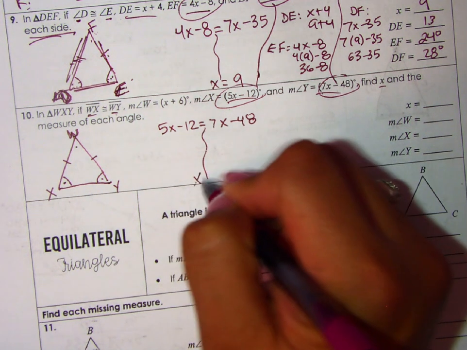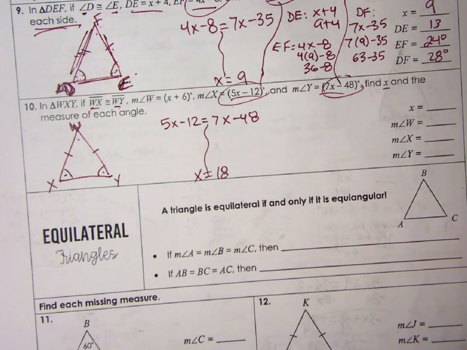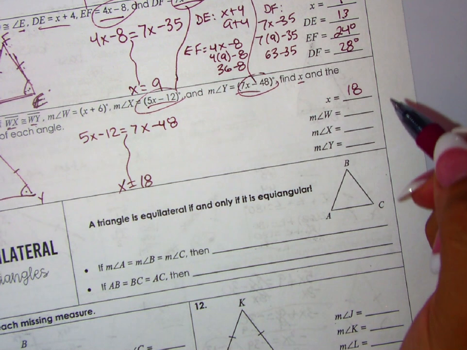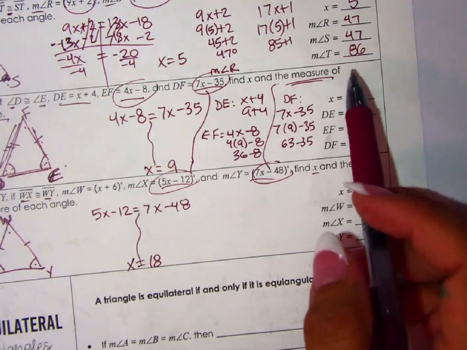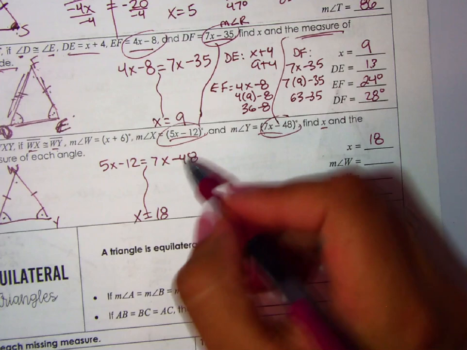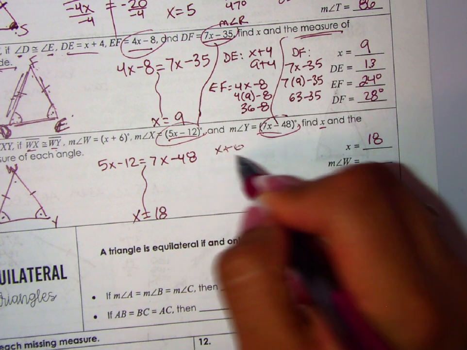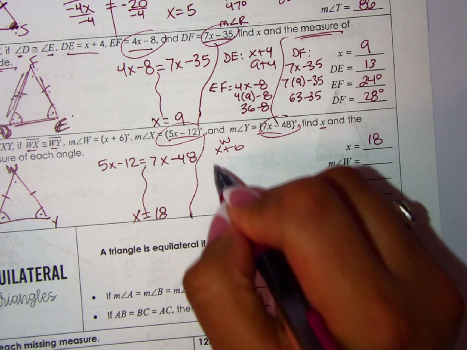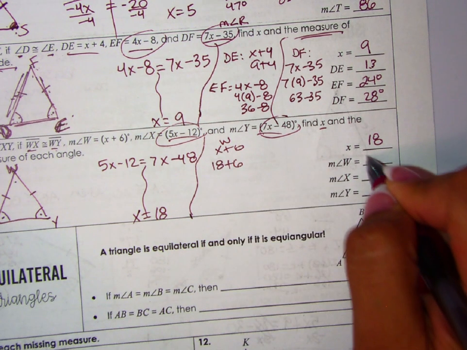When you solve for x, this will result in 18. And from there, we substitute that into each expression to find the angle, similar to number 8 up here. So you have x plus 6, which is angle W, and that is 18 plus 6, which results in 24 degrees.